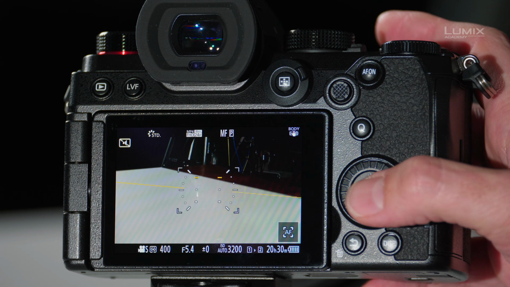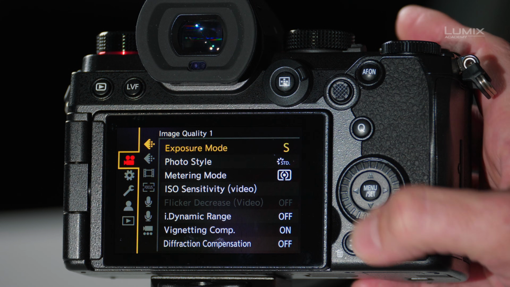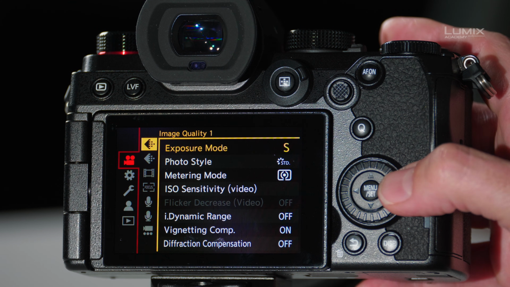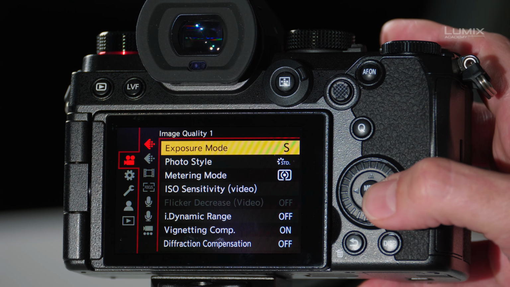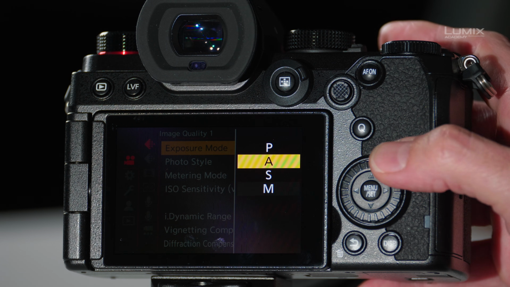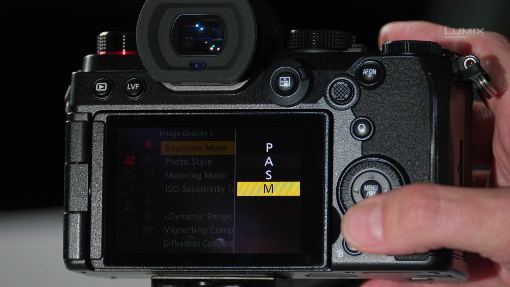Then you can either go to the menu, navigate to the video menu, and then to the first submenu called image quality, and then at the top of that list, you'll see exposure mode. Select that, and you can choose your mode here from program, aperture, shutter, or manual.